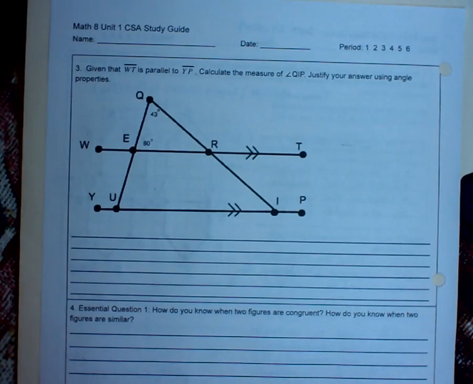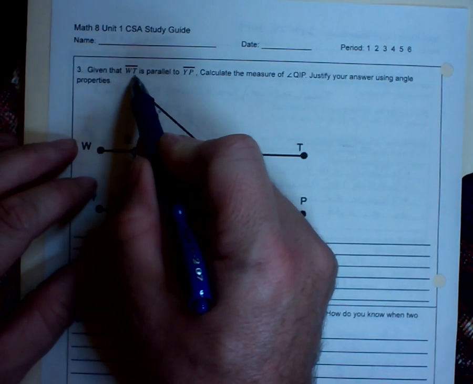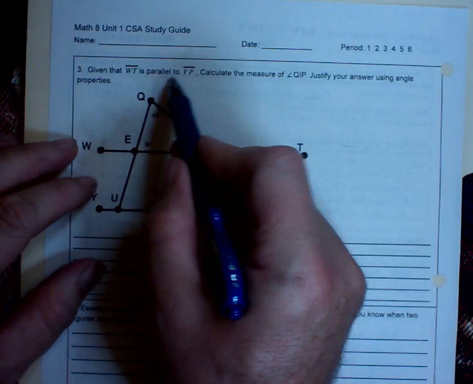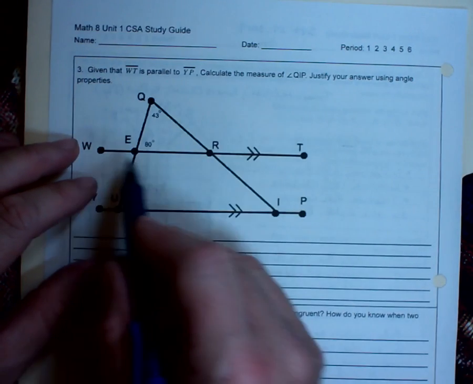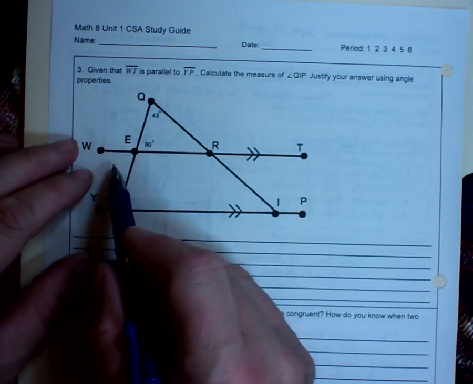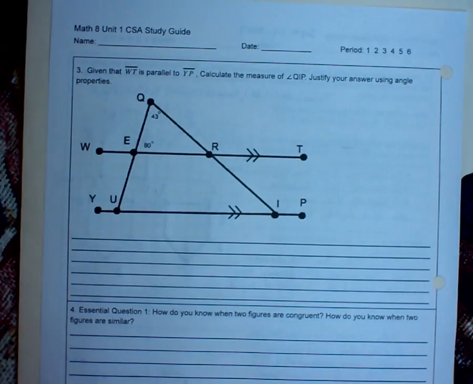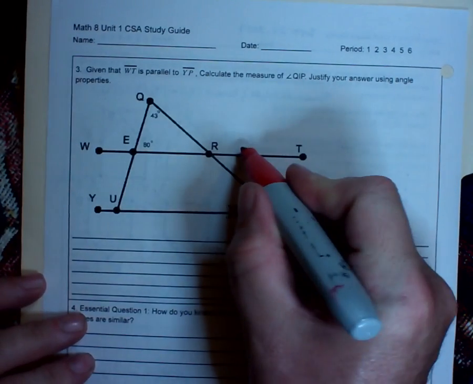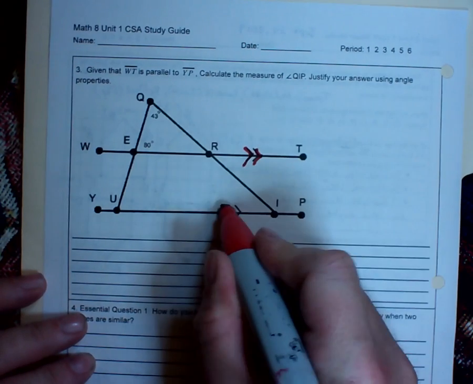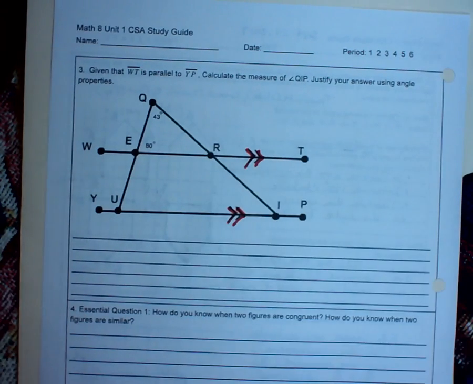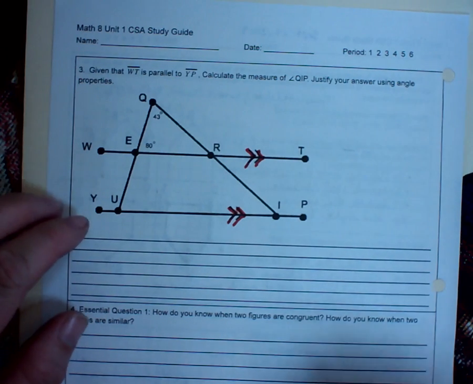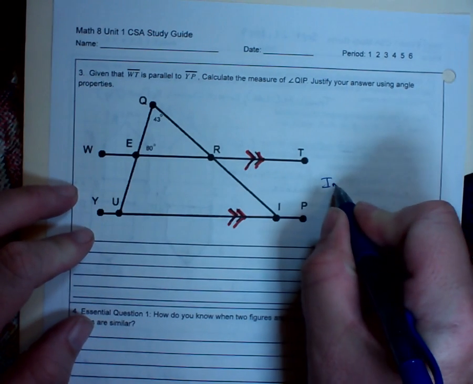On the back. Given that line segment WT, that's what this symbol means, is parallel to line segment YP. So let's identify that. I have YP here and WT. I already have the parallel lines. That's really important. So I usually mark that with red, saying that that's parallel. Why do I do that? Because then I can identify the interior.